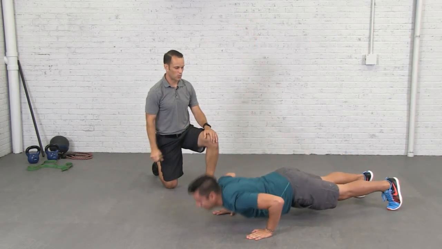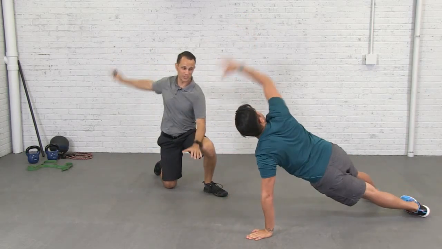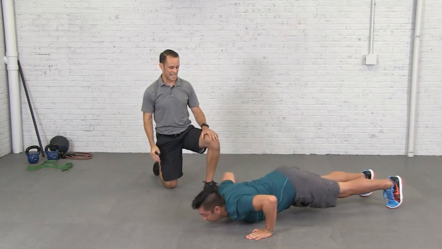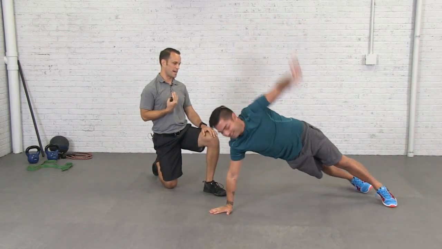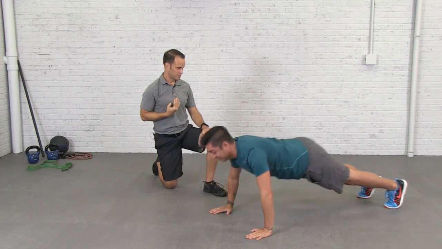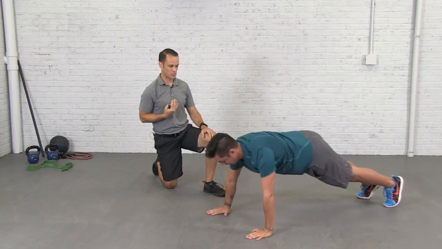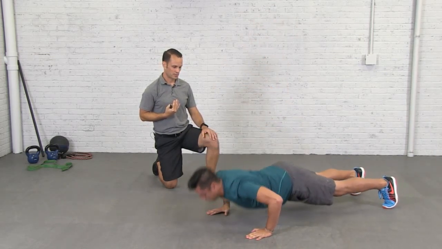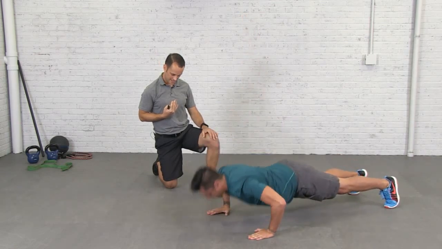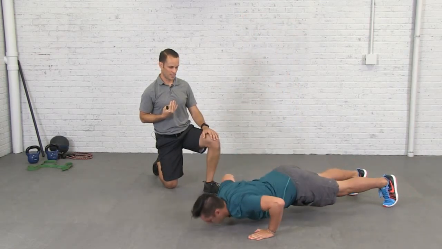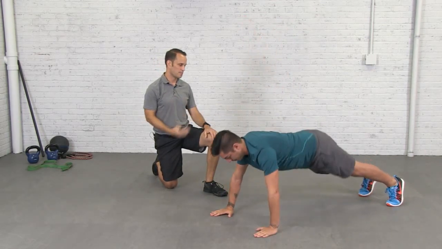All right, I'm going to challenge him a little bit more. Try to reach a little bit farther back as you reach up and back. There we go. So now we get that nice lengthening through the core as we reach back. Perfect. All right, last challenge, just make it a little bit more fluid. There we go. As soon as that hand touches, you're going right into that next push-up. Great. All right, awesome job.